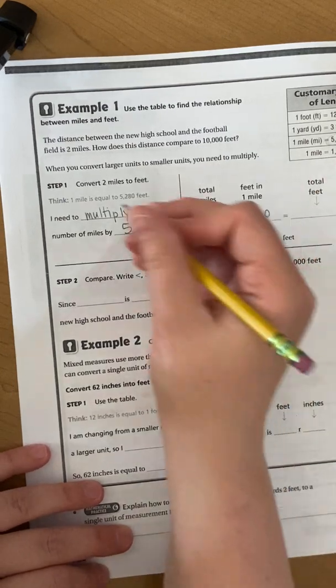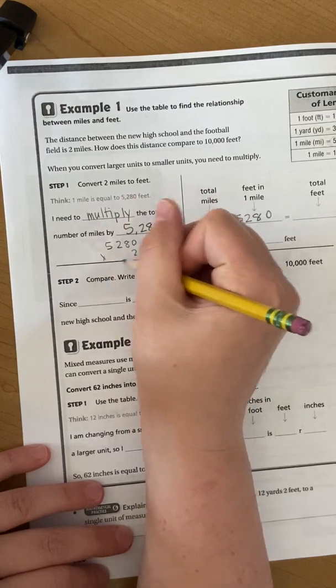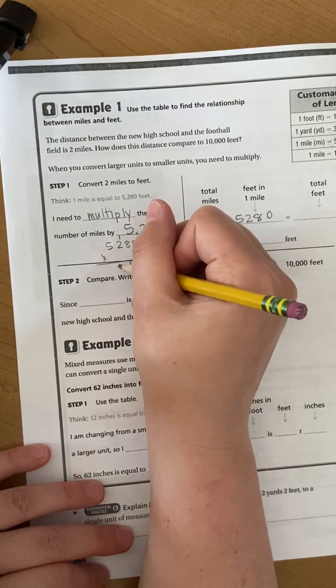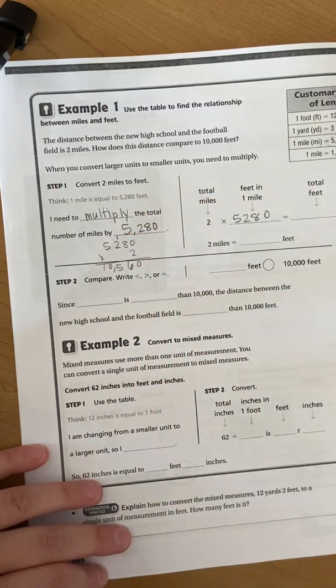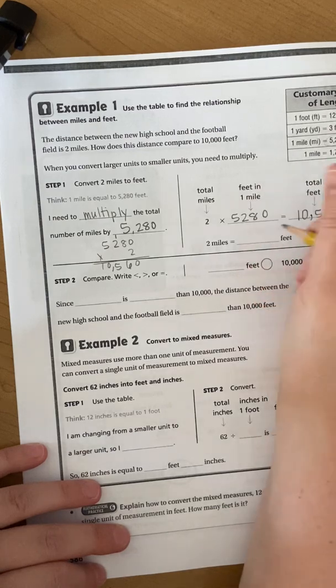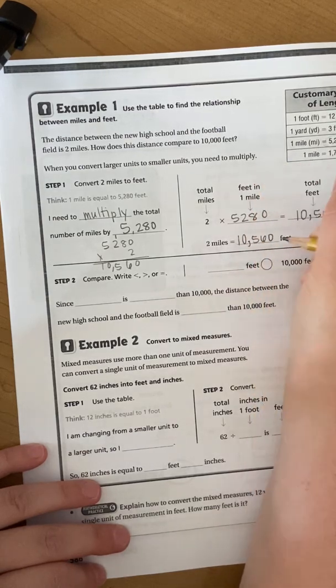All right, so let's go ahead and multiply that out. 5,280 times 2 gives 10,560 feet. Okay, so 2 miles is the same as 10,560 feet.